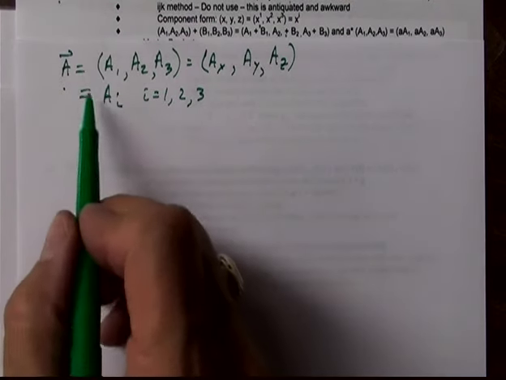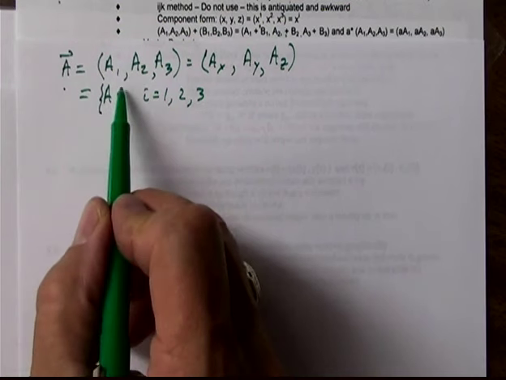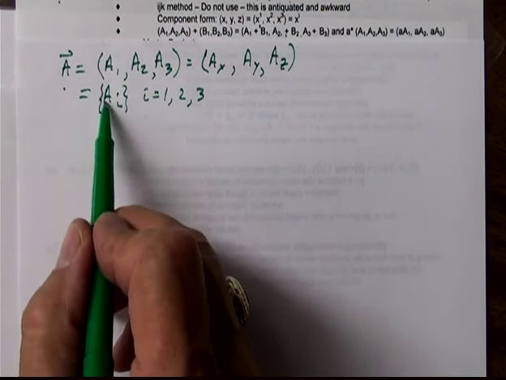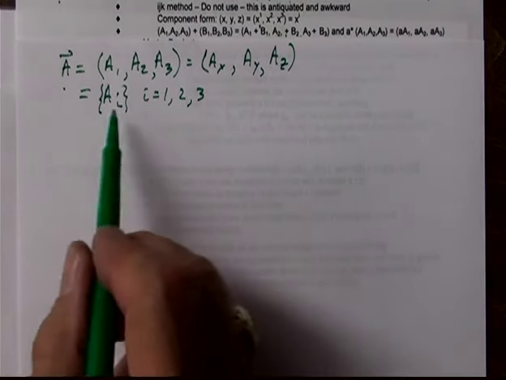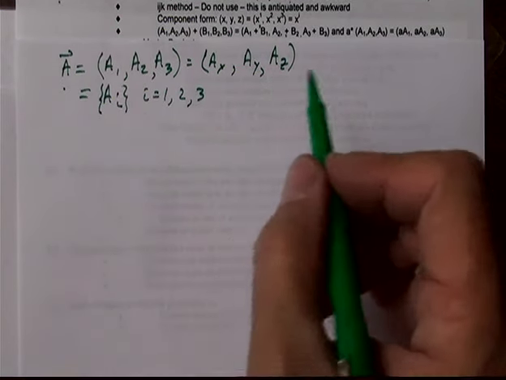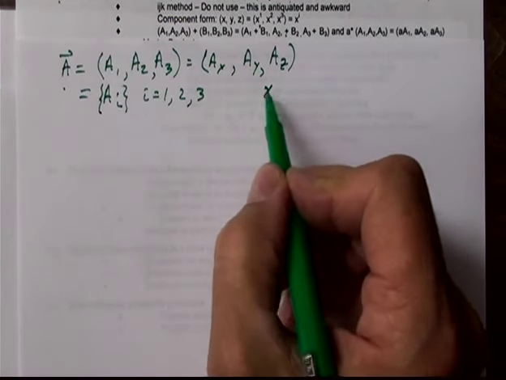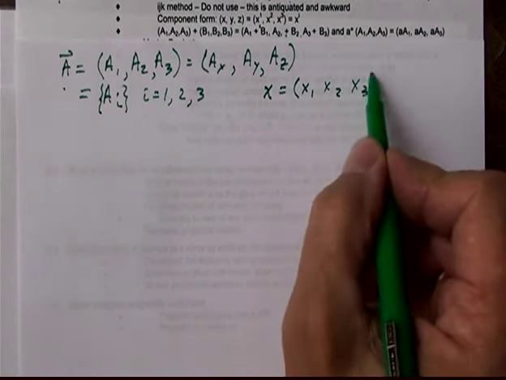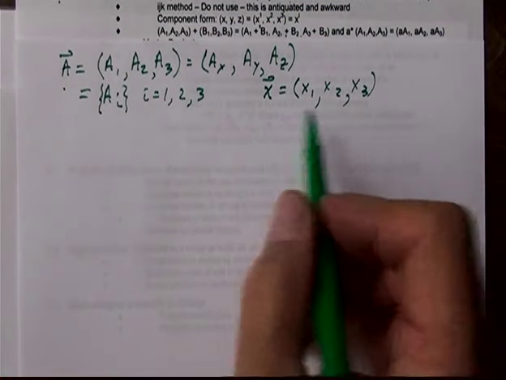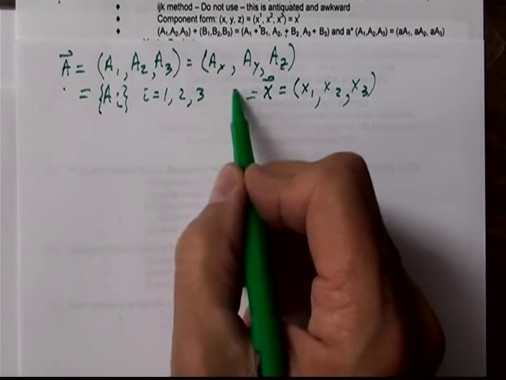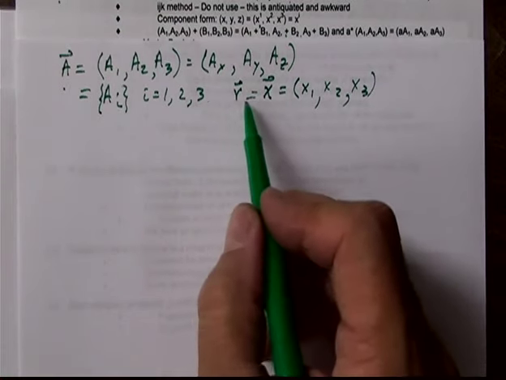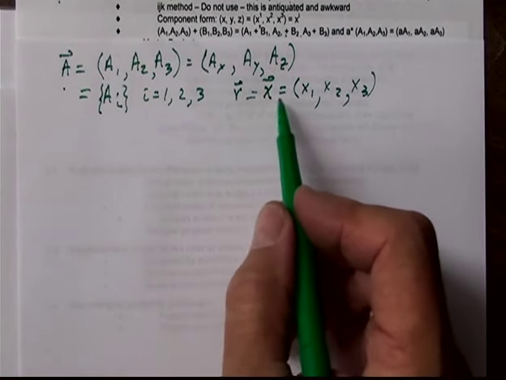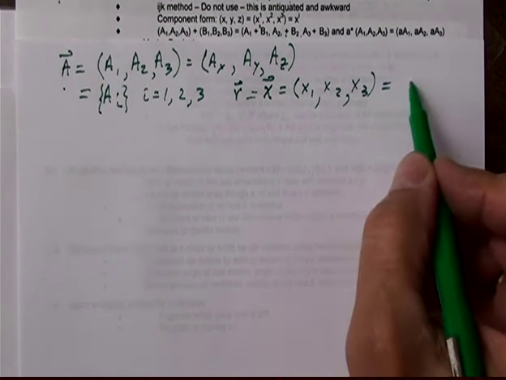So we could represent this vector as the set, and sometimes we represent a set as a symbol with two curly brackets around the outside, meaning the set of AI, meaning A1, A2, and A3 in order. We likewise could represent a vector X as the vector X1, X2, X3, or we could represent that as R, the vector R. Of course, we usually don't use R1, R2, and R3, but this would give us a set Xi.